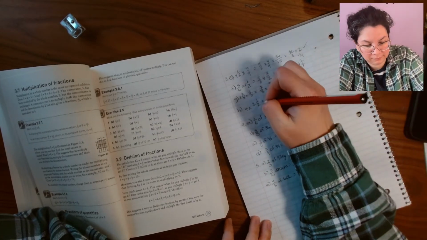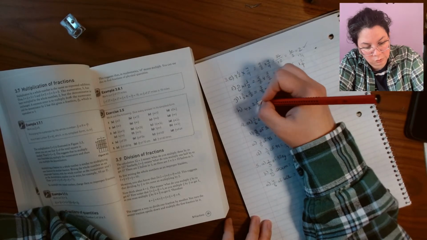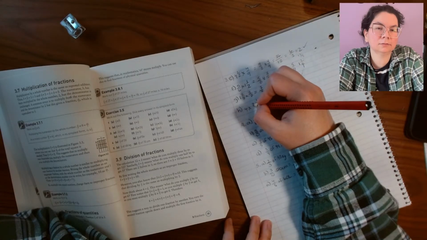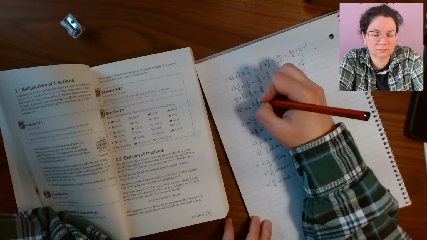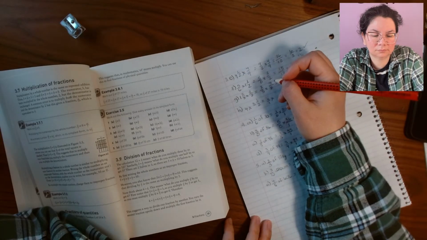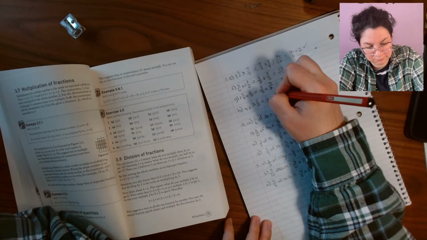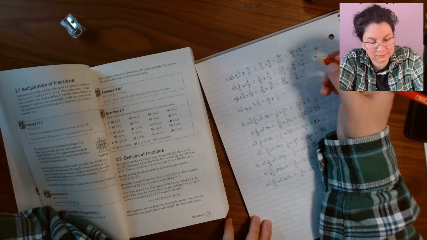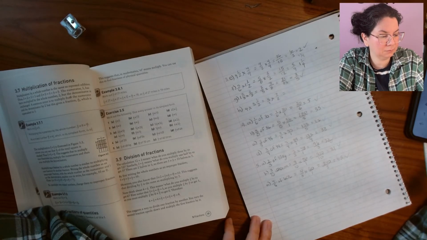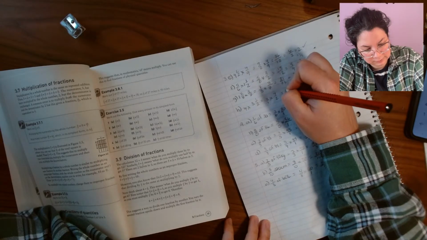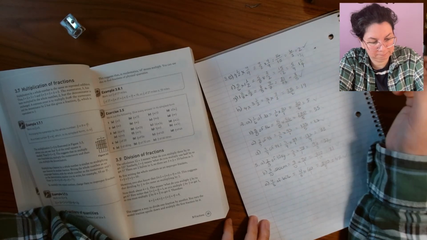My math is not mathing. So H would be 4 over 1 times 3, 2 times 3 is 6, plus 1 is 7 over 2. Which would be 7 times 4 is 28. 28 over 2 is 14.